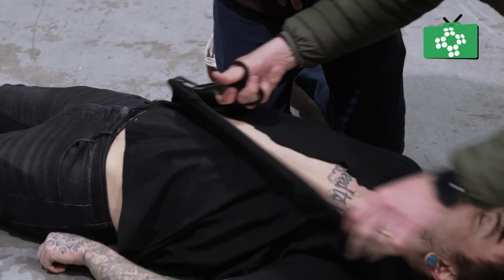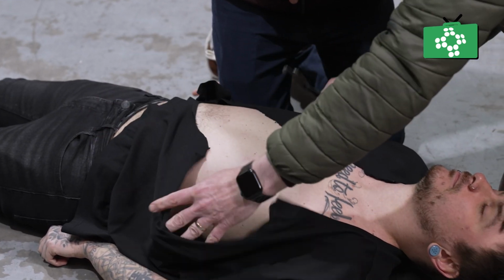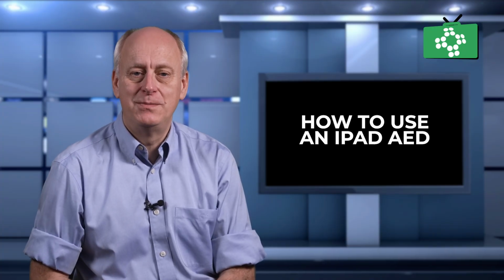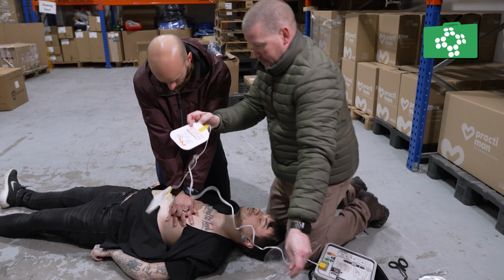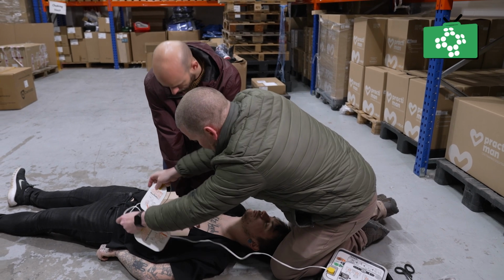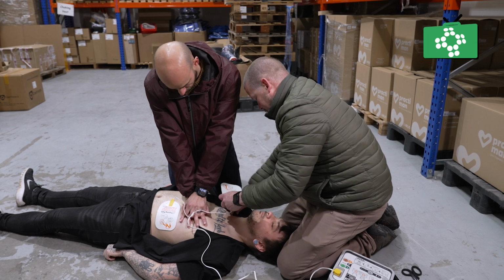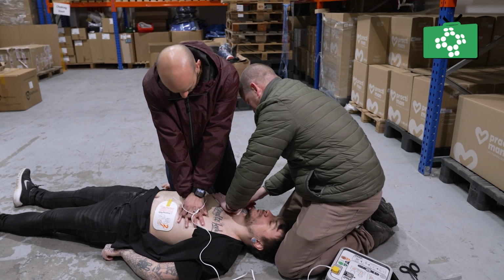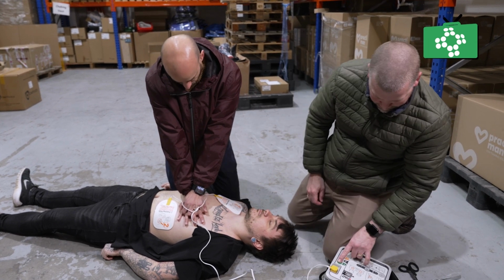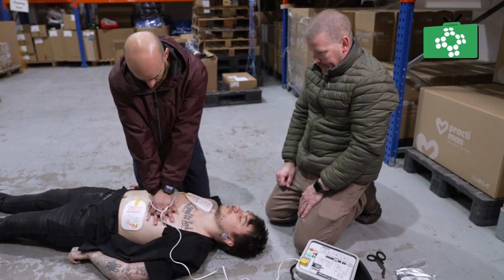Remove or cut clothing on the chest to ensure the pads directly connect with bare skin. This includes removing any bras or other items that may interfere with the pad placement or the shock process. Quickly inspect the chest area for pacemakers or surgical scars to identify if a pacemaker is present and avoid placing the pads directly over it. Pacemakers are usually fitted away from where the pads go.